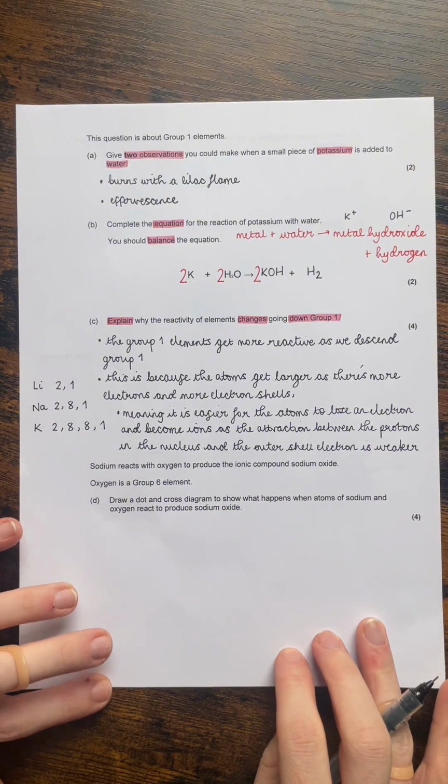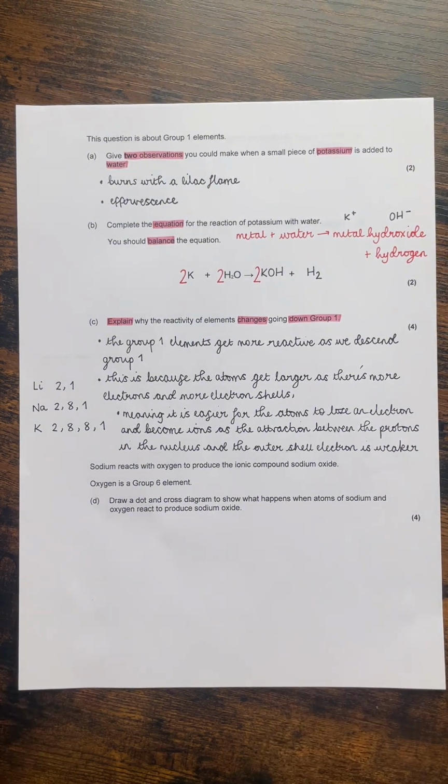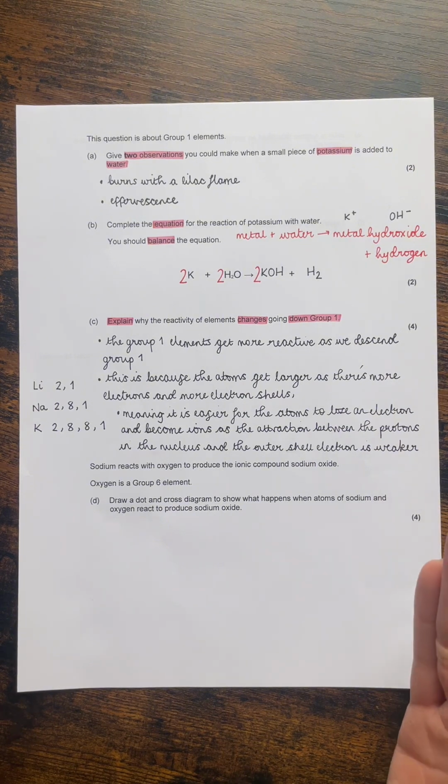There we go. So the trend is they get more reactive down the group. Why? Because the atoms get larger. How does that help us? The atoms want to lose an electron, so the larger atoms will find that easier to do because the protons are not holding the outer electron quite as tightly.